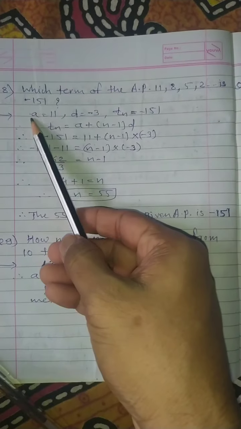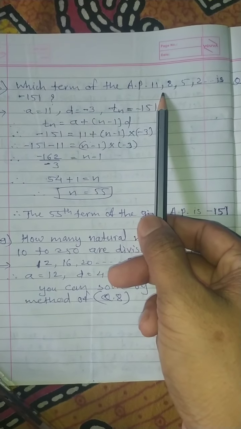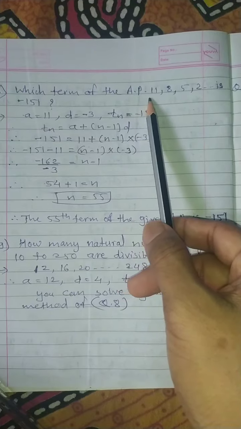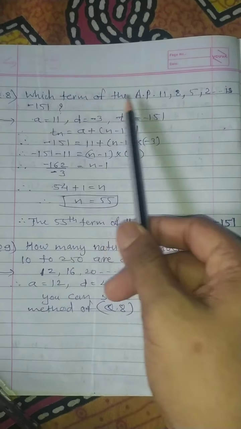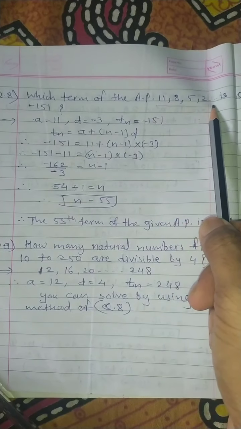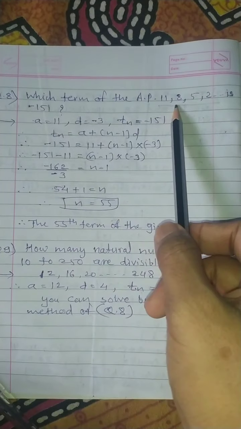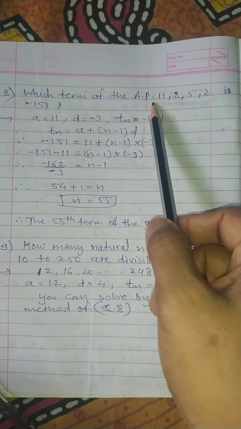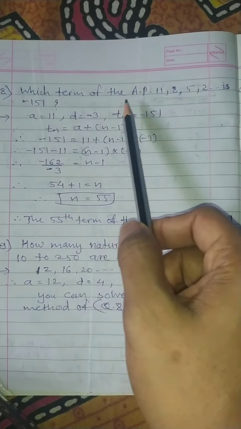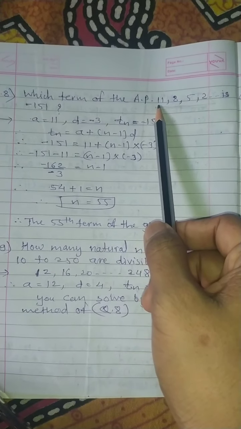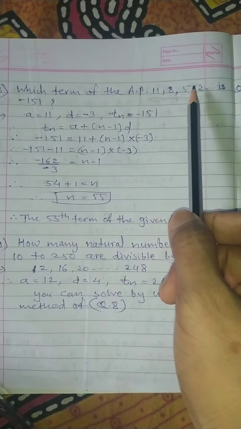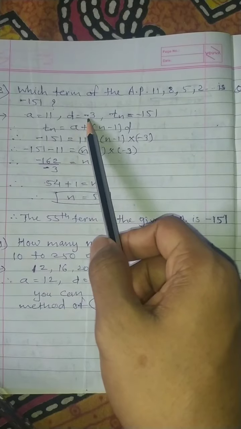Now question number 8. Which term of the AP is negative 151? This is the AP. So in this AP, the first term, that is A, is equal to 11. Common difference is negative 3, because 8 minus 11 is minus 3, 5 minus 8 is minus 3, and 2 minus 5 is equal to minus 3.